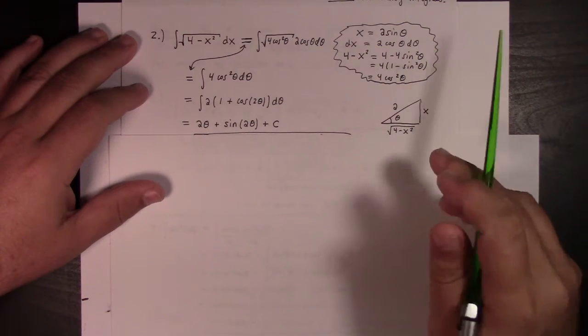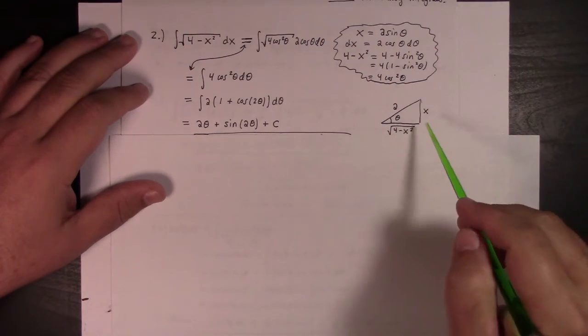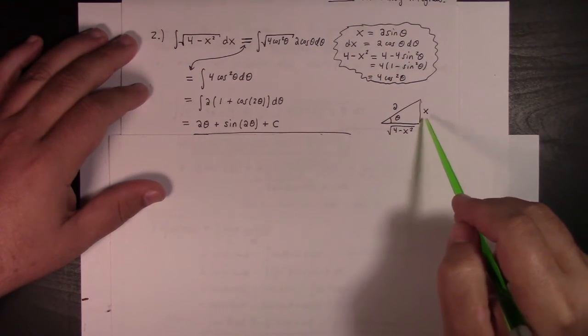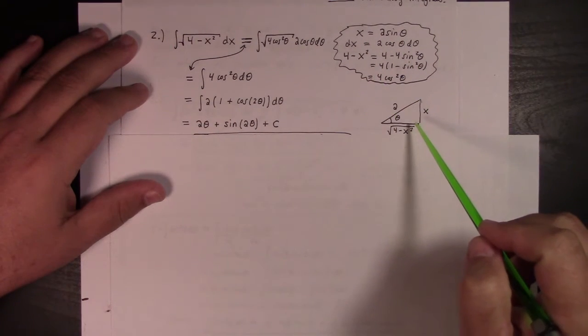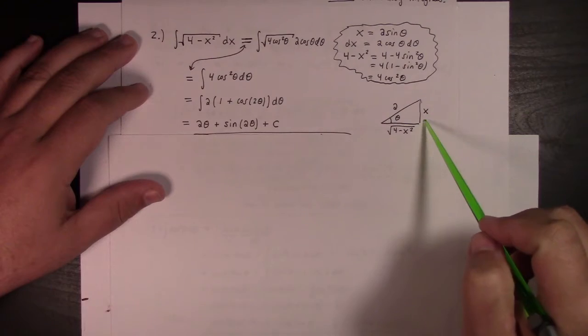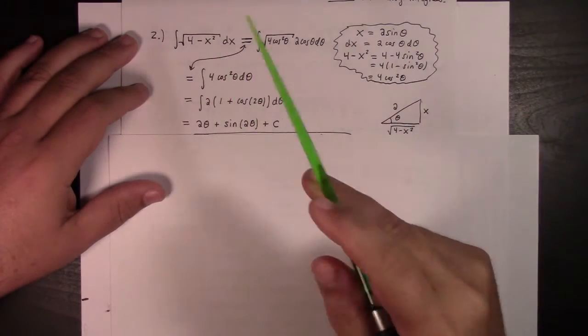As far as any example I can ever think of, it's always the case when you draw this triangle that 2 of the sides of the triangle would be given by the substitution, and the remaining side will be the thing you're trying to get rid of. That's what should happen.